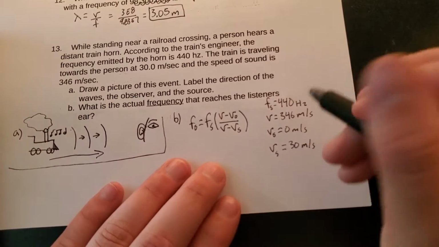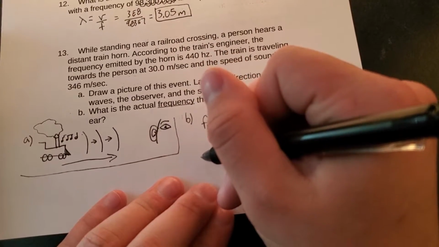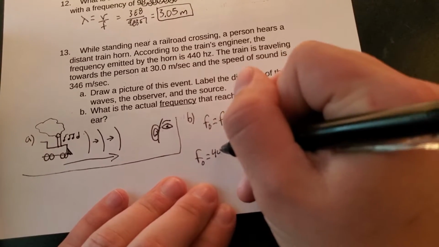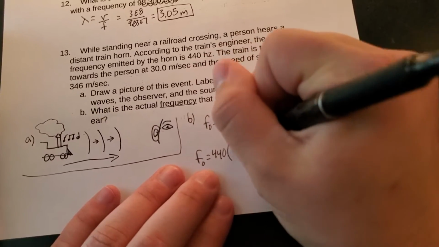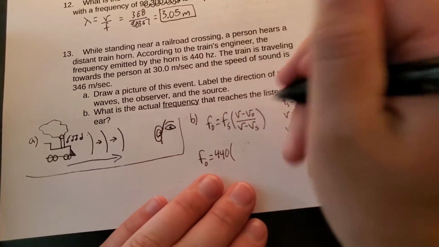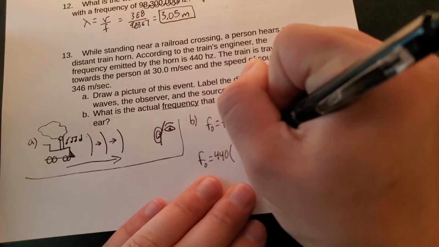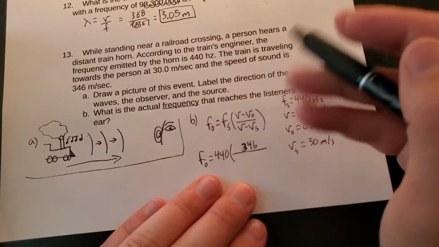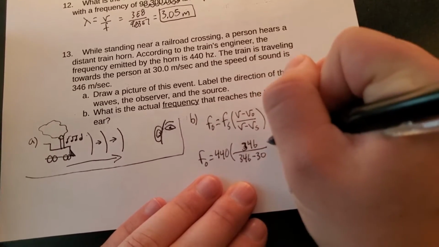So we'll plug this all into our equation to find the frequency that the listener hears, or the frequency observed. So FO is equal to 440 multiplied by the velocity of the sound, 346. Now remember, since the observer's velocity is 0, we will just take it out of the equation. So we'll write 346 minus 30 down there.